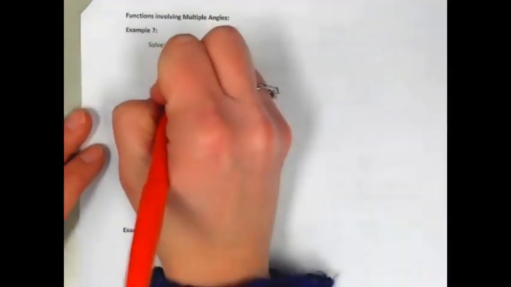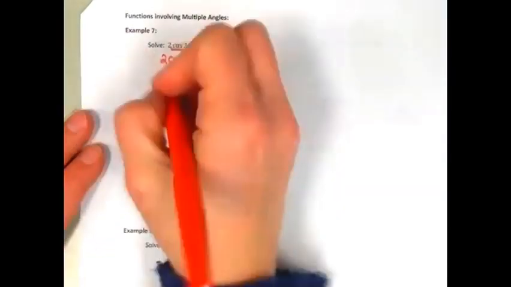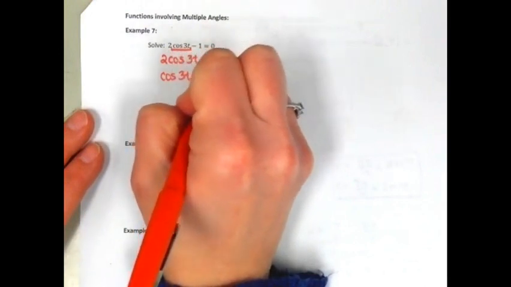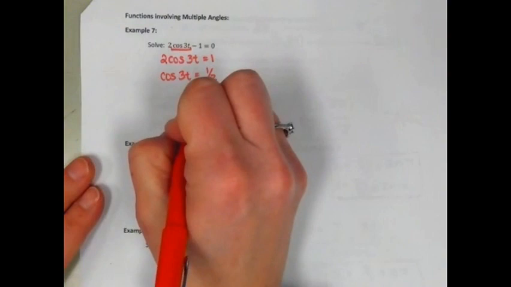Plus the 1. Yep, add the 1. So the cosine of 3t equals 1. And then how do I get rid of the 2? Okay. So the cosine of 3t equals 1/2. So we're going to treat this kind of like the cosine of 1/2. Okay. So when is my cosine equal to a positive 1/2?